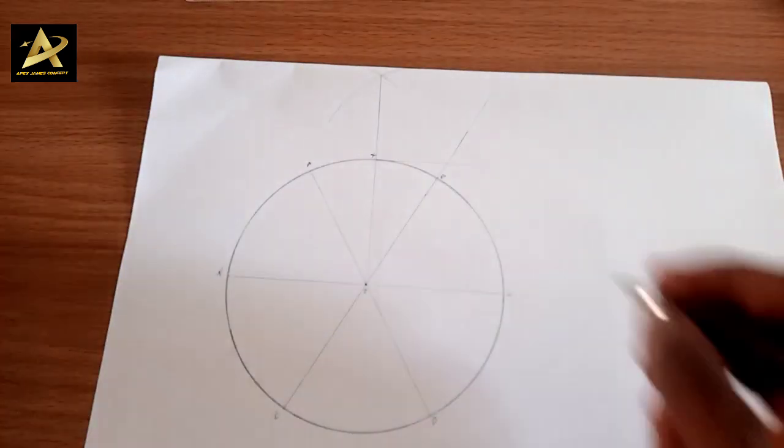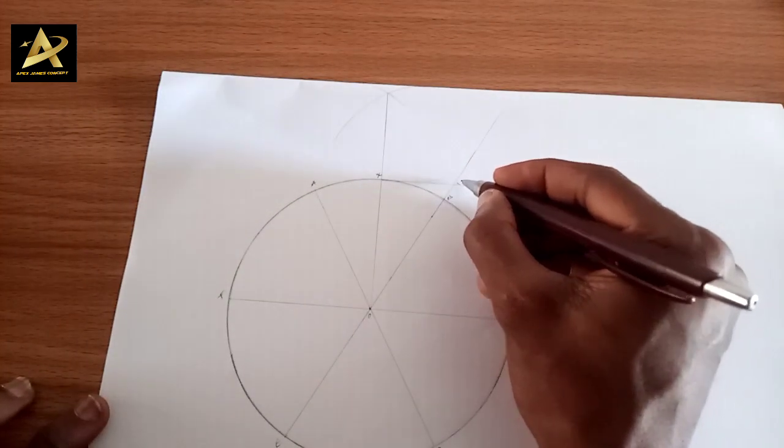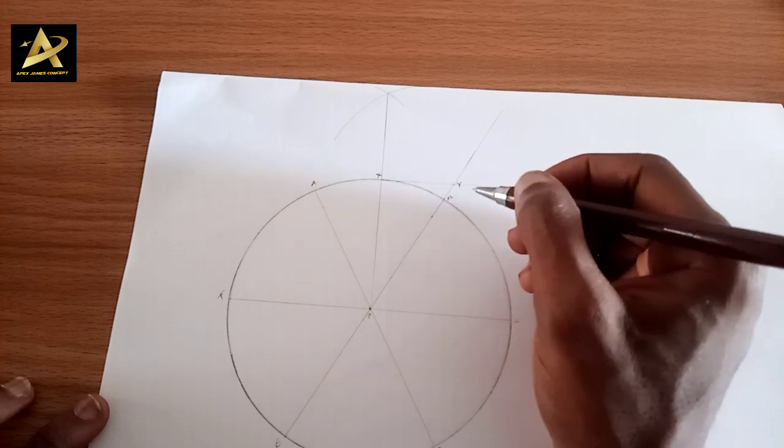The point where it intersected my extension is Y.